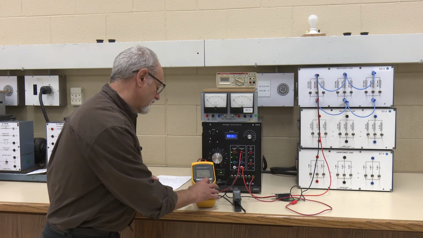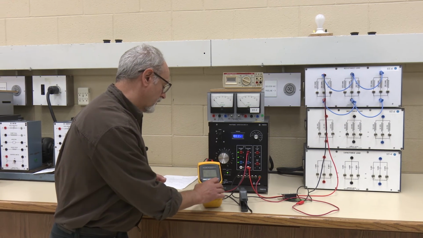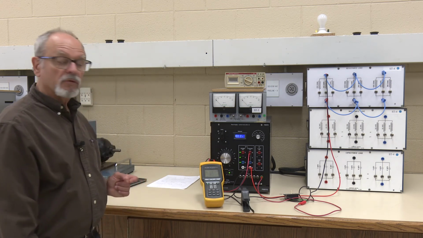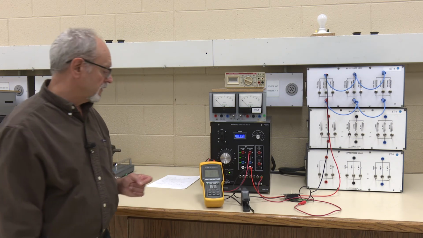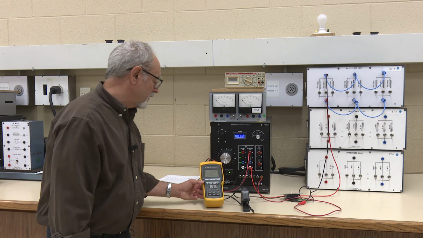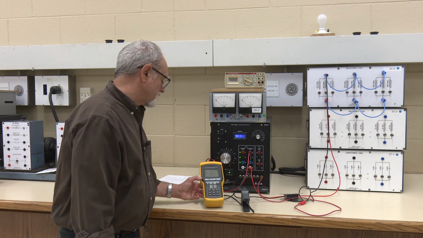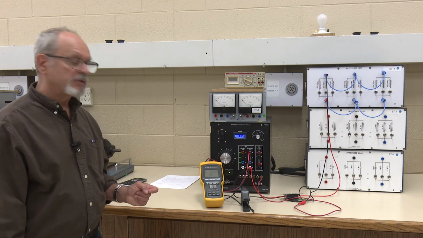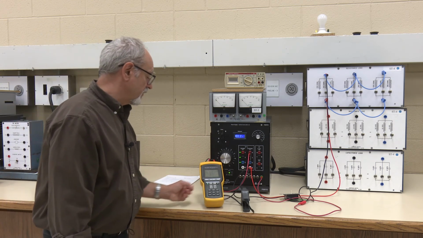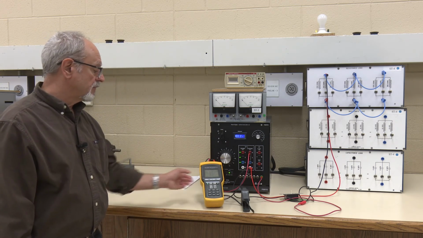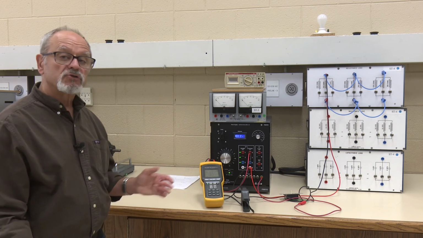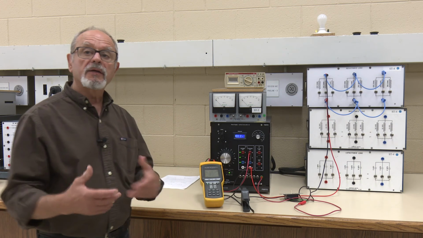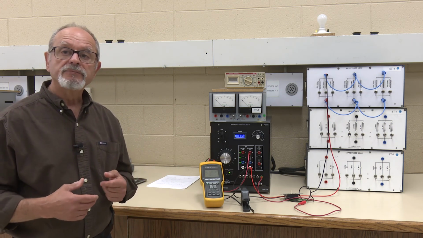So let's now toggle over and have a look at the data for the total harmonic distortion of the current based on the fundamental. And it jumps to about 104%, which is quite substantial. This is telling us that, in fact, there's more distortion contributed by the harmonics than there is by the fundamental.